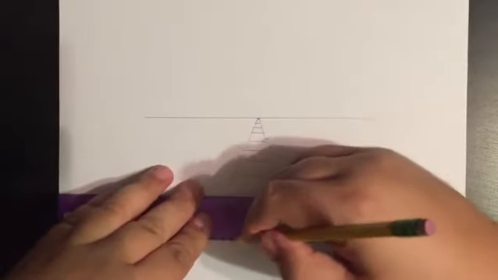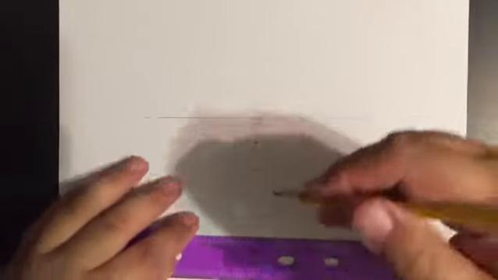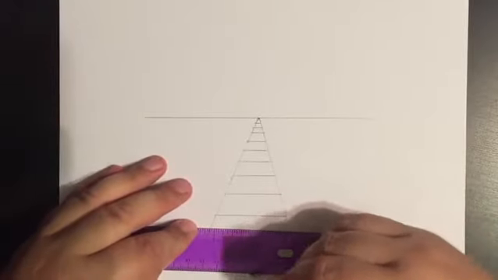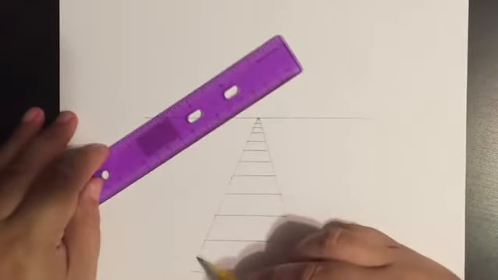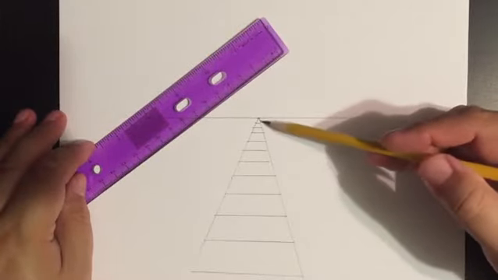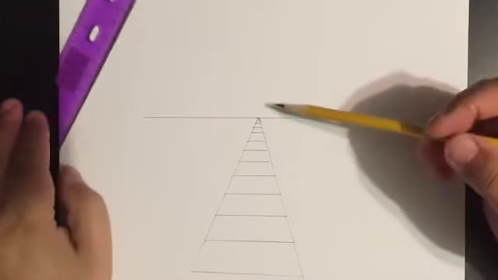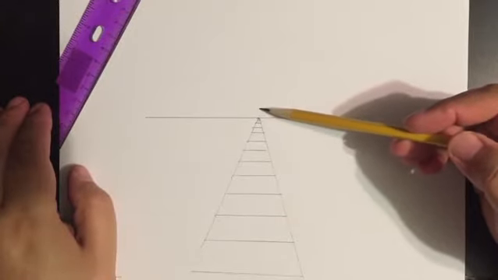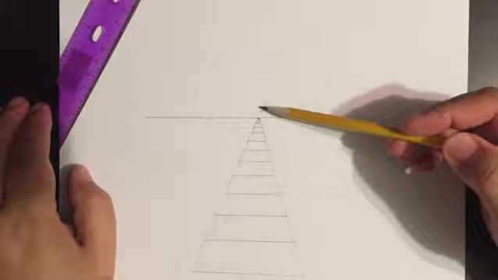So what it looks like whenever you see something like this is that you have these two diagonal lines that seem to meet at a point, right? The point at which they meet is called the vanishing point, or just a VP.